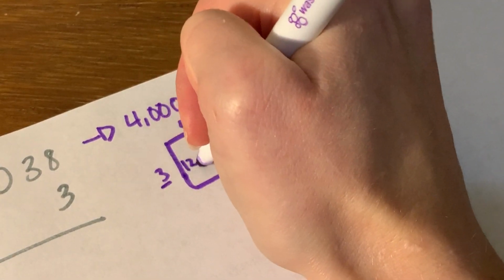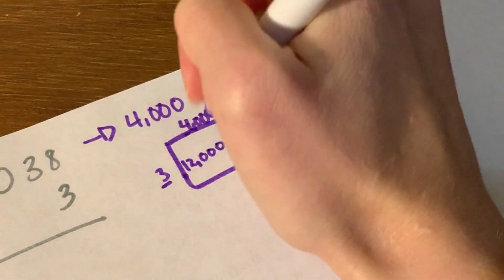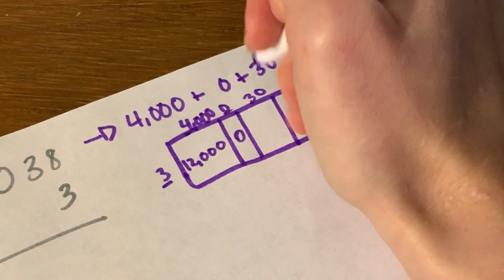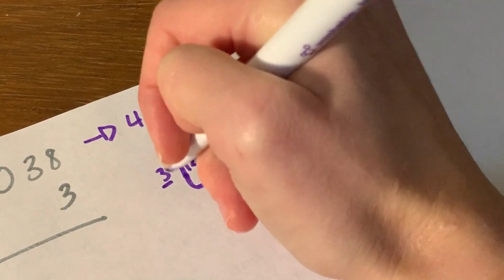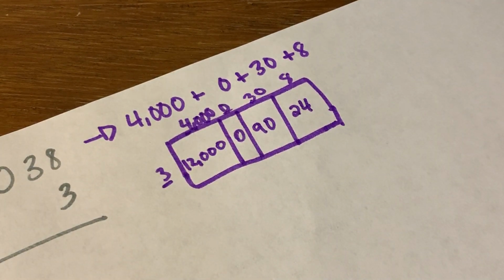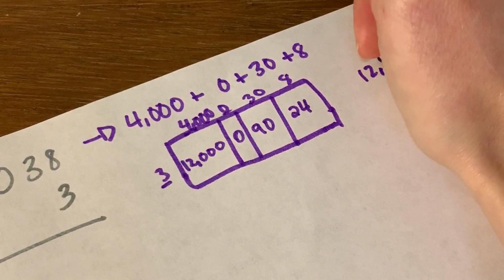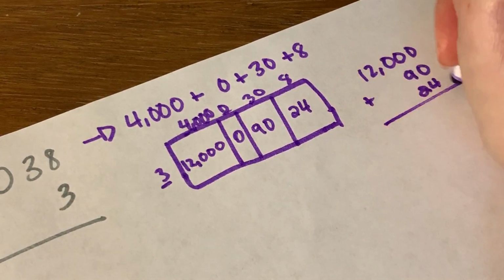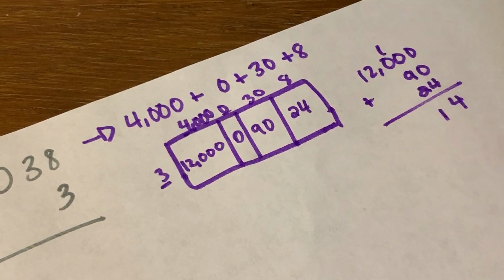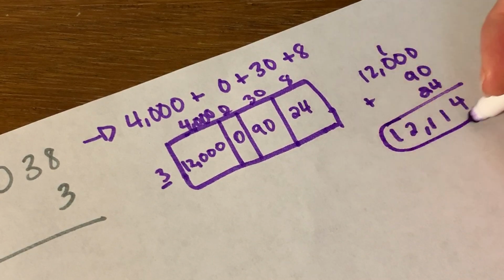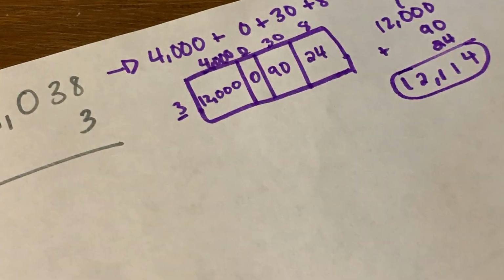3 times 4 gives me 12. Tack on 3 zeros. 3 times 0 gives me 0. 3 times 30 gives me 90. 3 times 8 gives me 24. Well, that's not too bad. All I need to do now is add 12,000 plus 90 plus 24. 4, 11, carry a 1, 1, 2, 12,114. Okay?